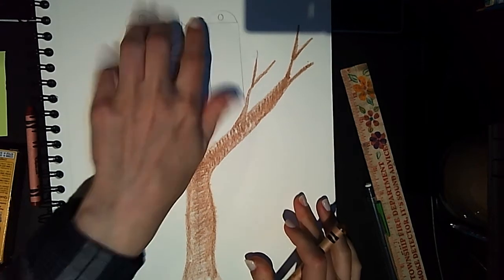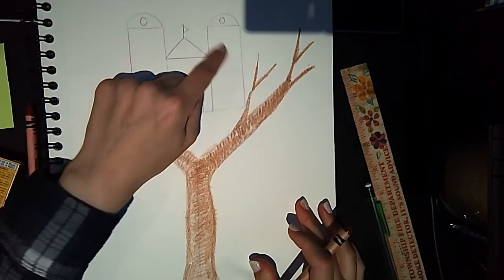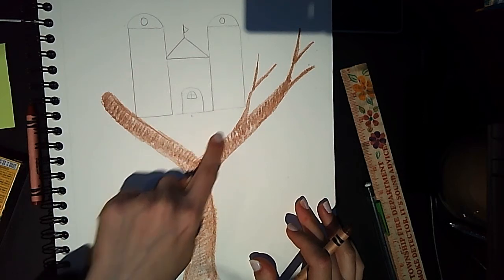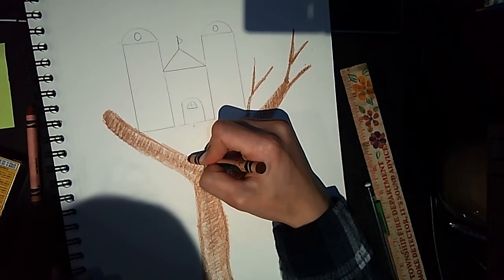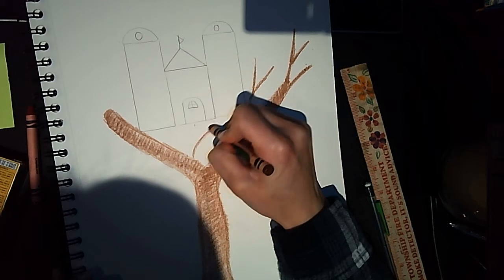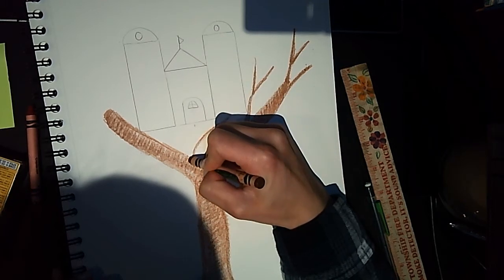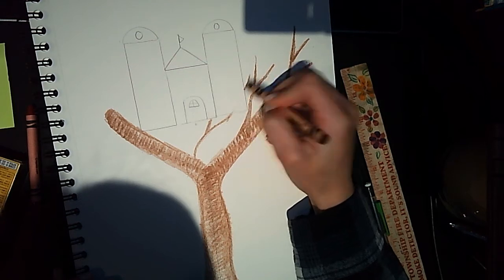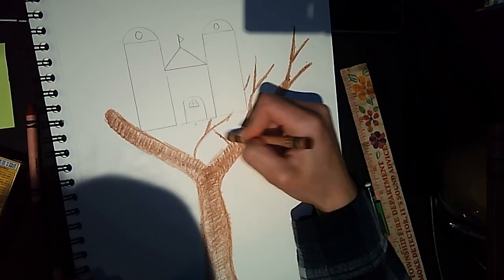Now, of course, if your little house had more details, more shapes, it would fill out more. Again, I just made something very, very simple, and I don't want my house to fall over. I'm just gonna create more branches that are holding my tree.